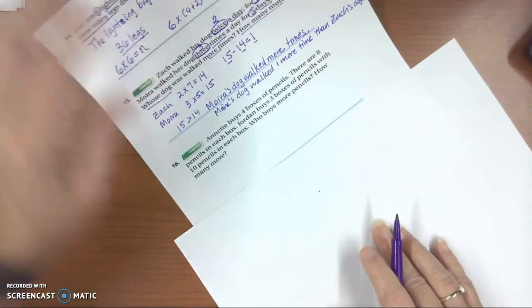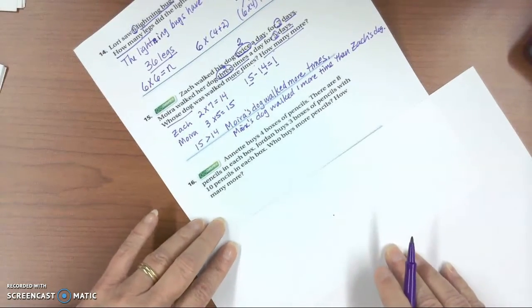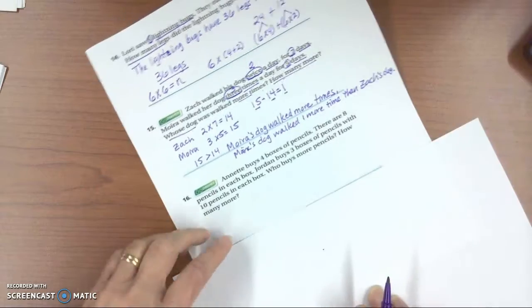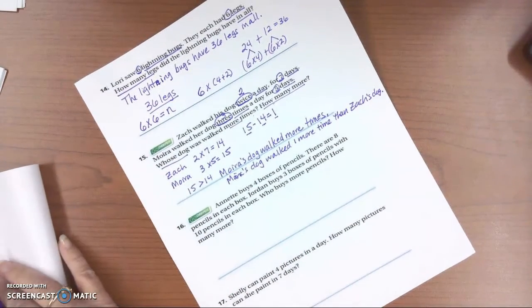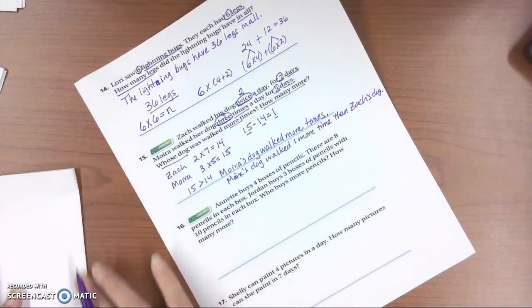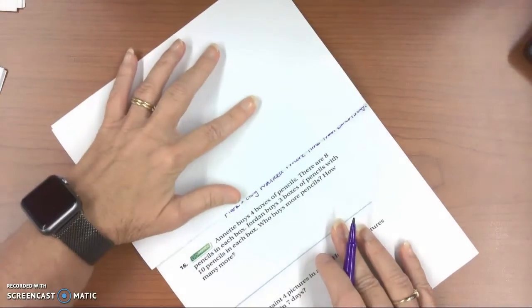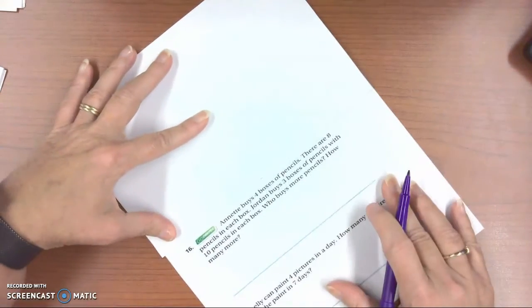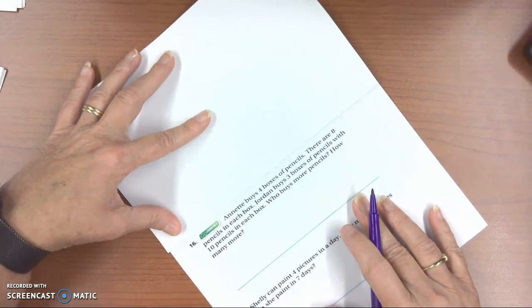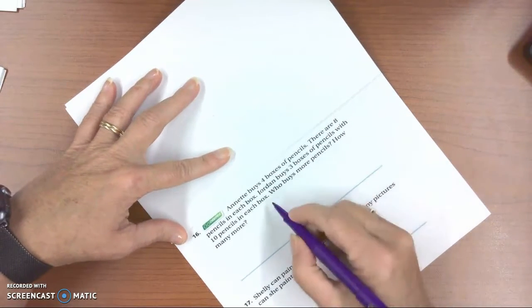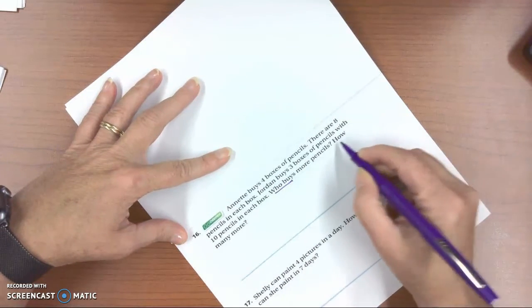Problem number 16. Annette buys 4 boxes of pencils. There are 8 pencils in each box. Jordan buys 3 boxes of pencils with 10 pencils in each box. Who buys more pencils and how do you know? So let's look at this problem. It's a similar problem to the one we just did, but this time we have boxes of pencils. So we want to know who buys more and how many more.